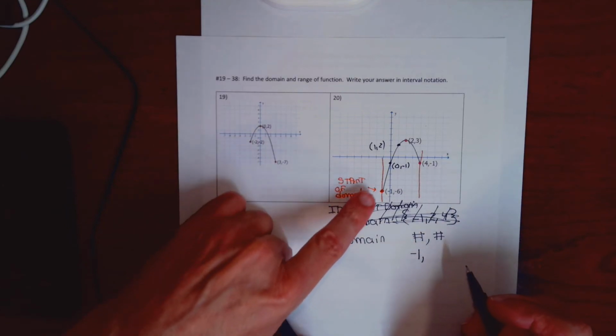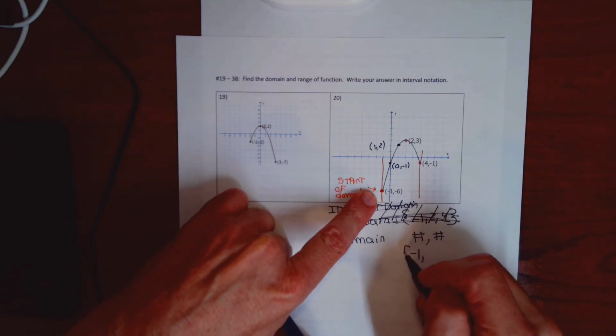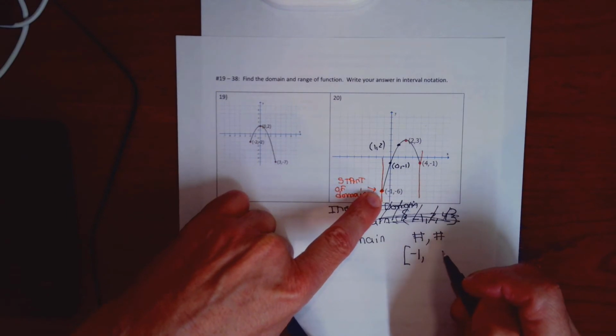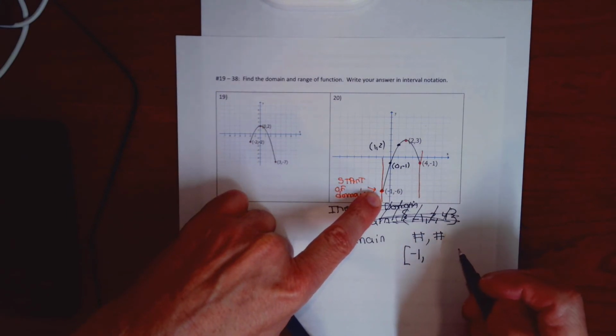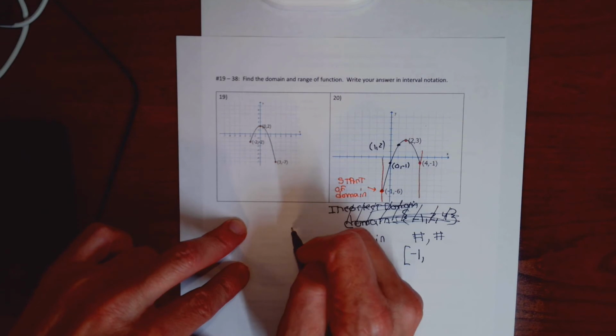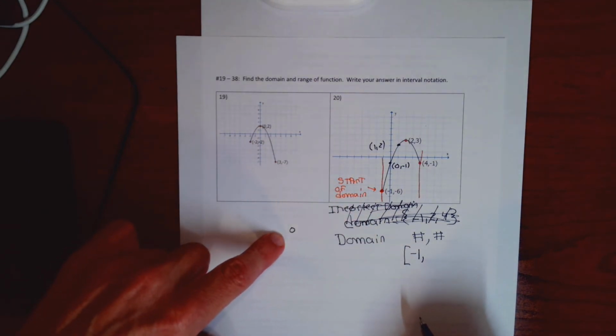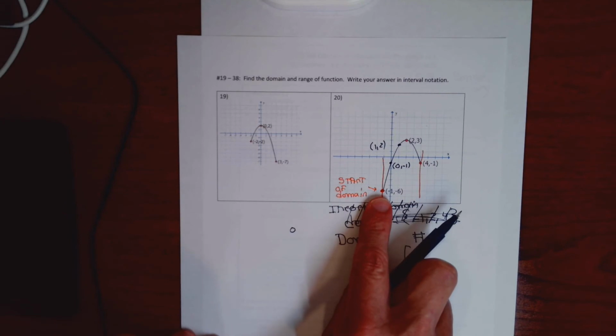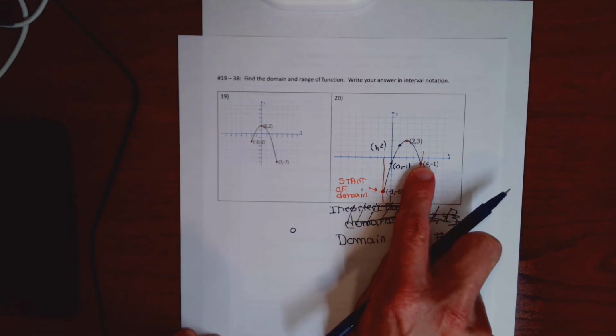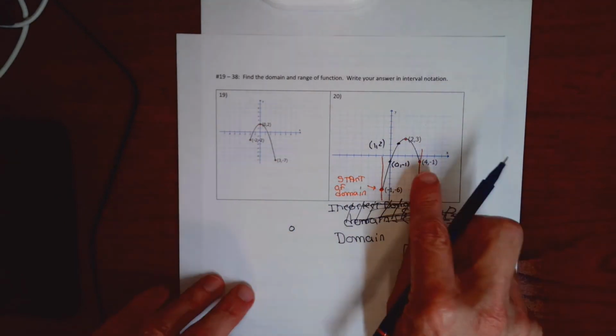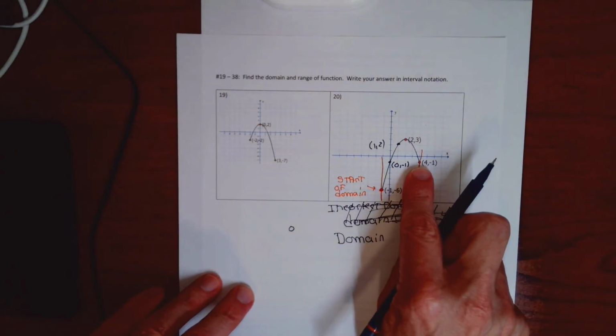The kind of bracket that's going to precede it is a square bracket because this point is marked with a solid circle as opposed to an open circle. If that circle wasn't colored in with red and it was open, I would put a round bracket. So I have the point that's furthest left on my graph for the start of my domain, and now the point that's furthest right on my graph for the end of my domain.